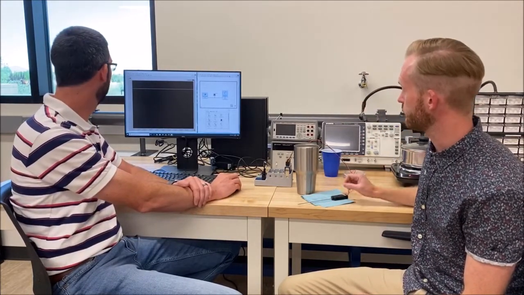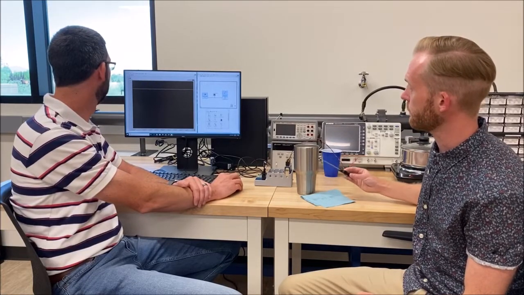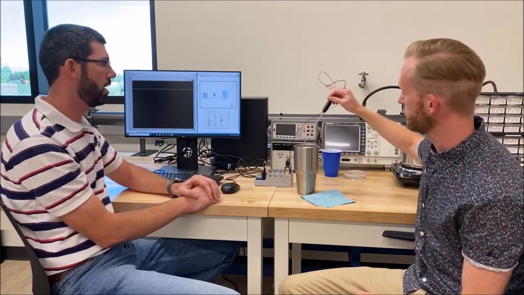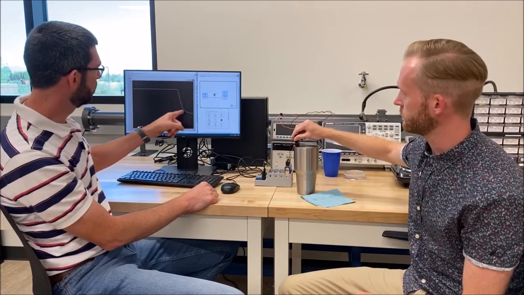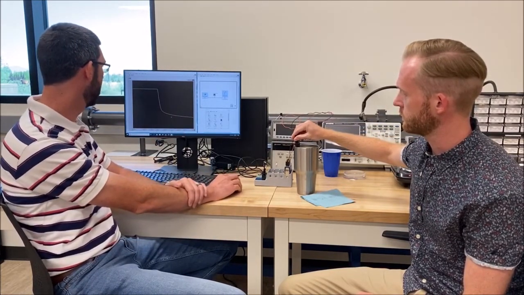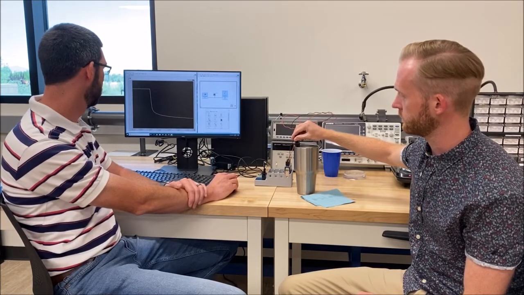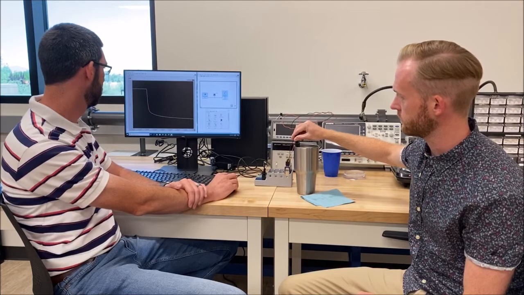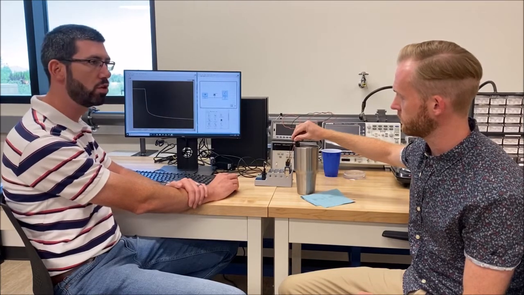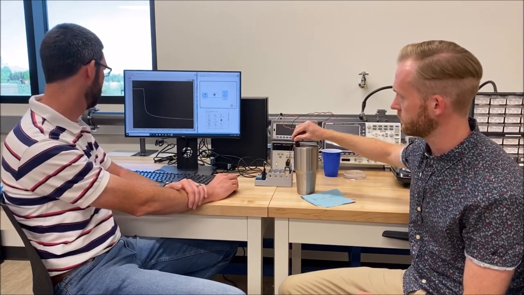Okay, I'm going to start the code. We're now running, so go ahead and insert it. Again, we see a sharp decrease in temperature as we go from air temperature down to ice temperature. We're going to give it a few more seconds to stabilize.